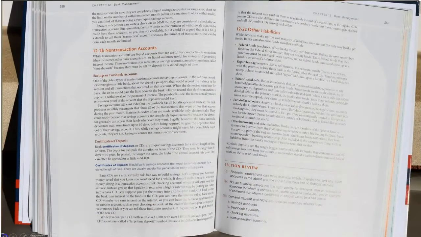Great. So I noticed that the text is set up as a series of sections within chapters. These smaller chunks of information have review questions following each one. What was the thought behind that?